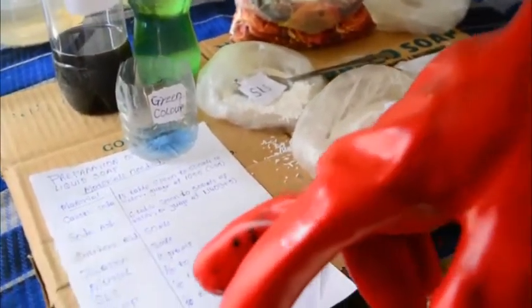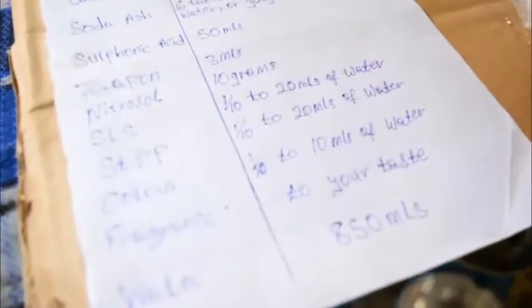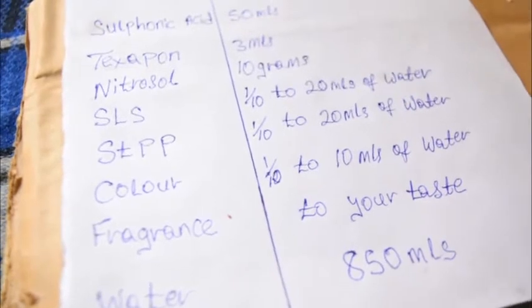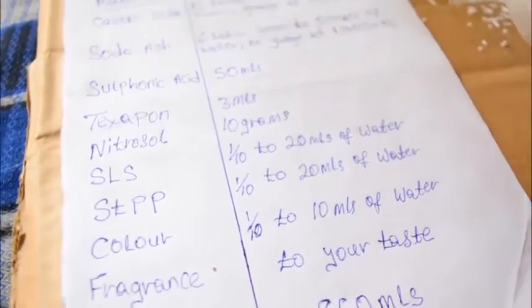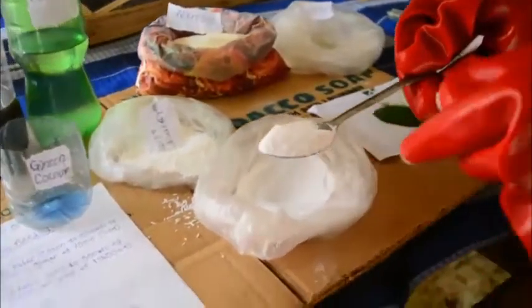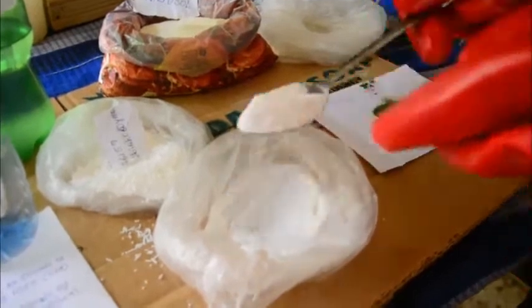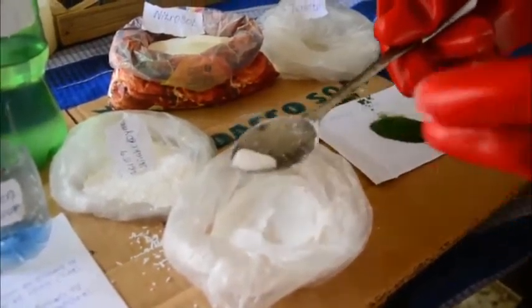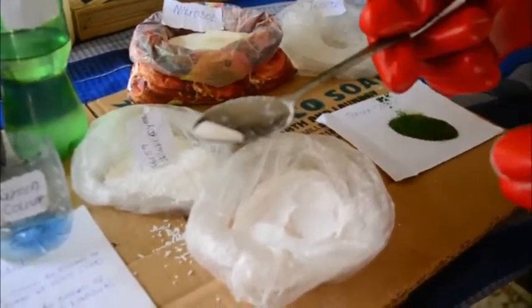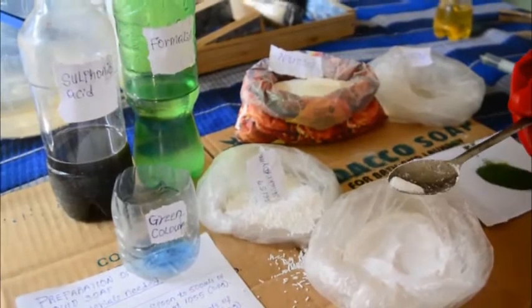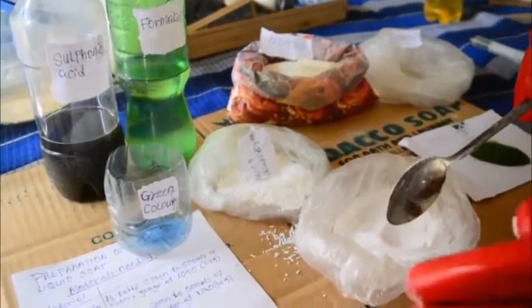The other one is sodium tripolyphosphate, STTP. Then the STTP, you still measure it. When you measure it, you divide it by 10. When you divide this by 10, you have something like this, which means that 10 times of this will give you 1 full spoon. You still add it on a particular container that contains 20 ml of water. We are through with STTP.